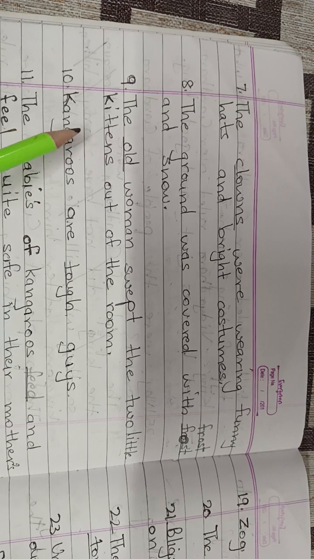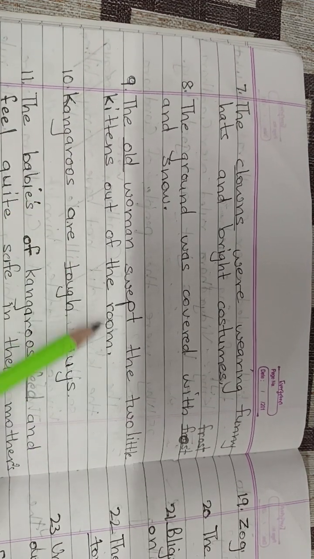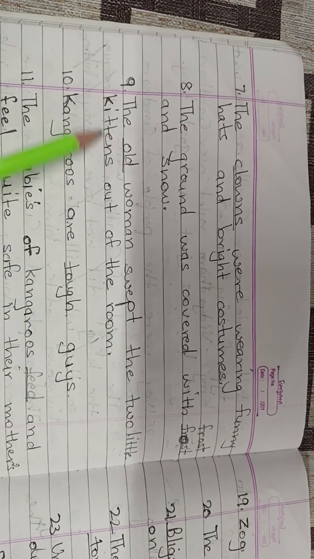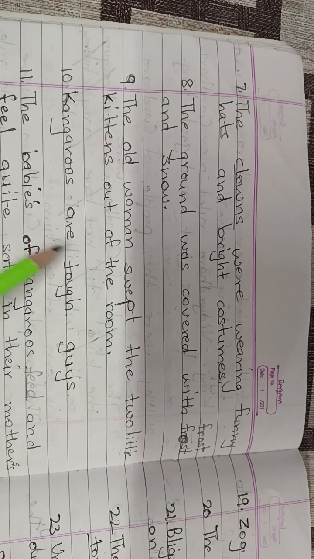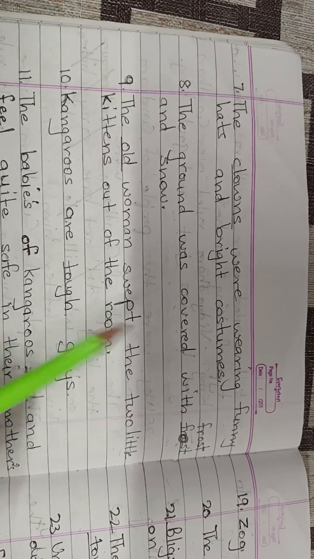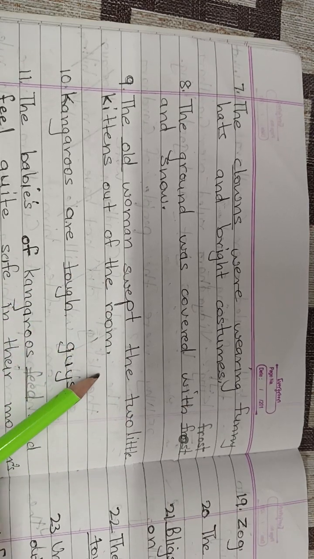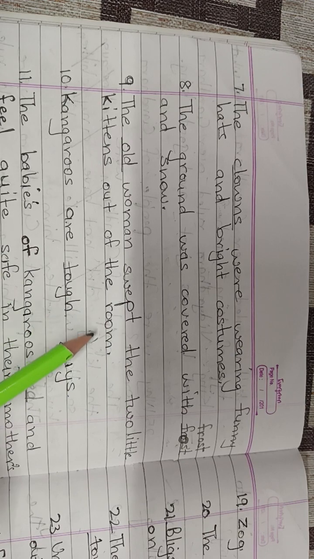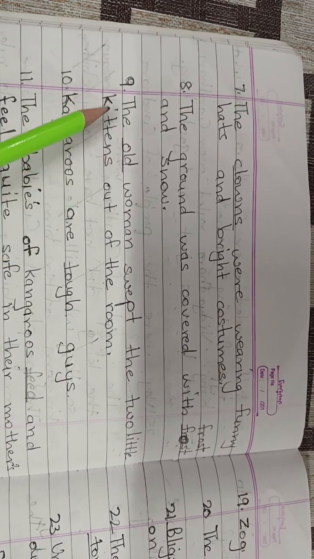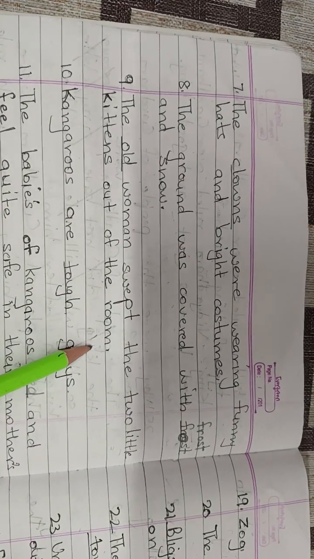Number 9, the dash woman swept the two little kittens out of the room. We have just discussed she swept them because she was getting disturbed. They were fighting for a mouse, both the cats. So the old woman might be getting disturbed. So what did she do? She took out a broom and swept the kittens out of the room. So what kind of woman was she? Old woman. The old woman swept the two little kittens out of the room.